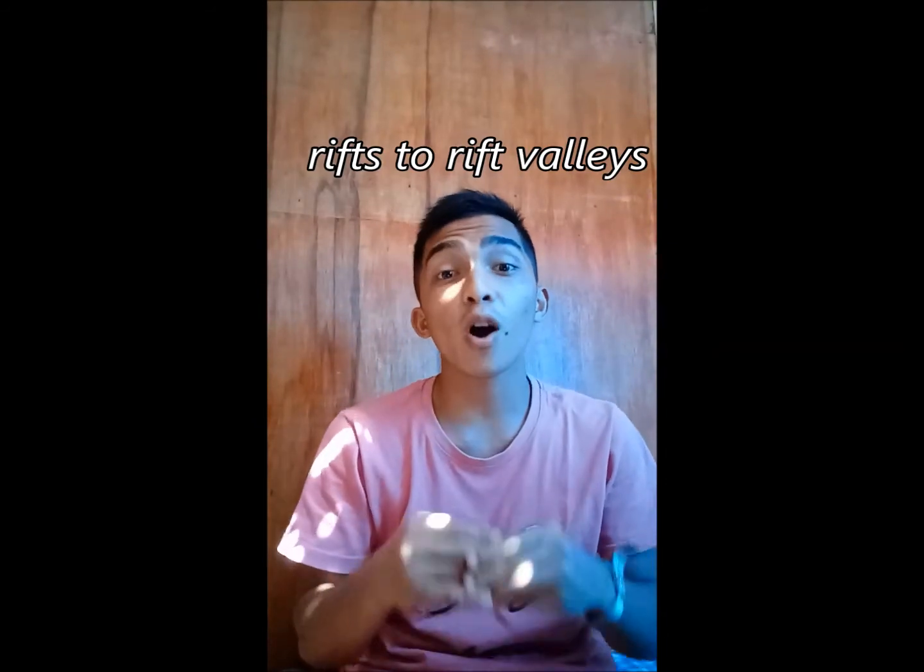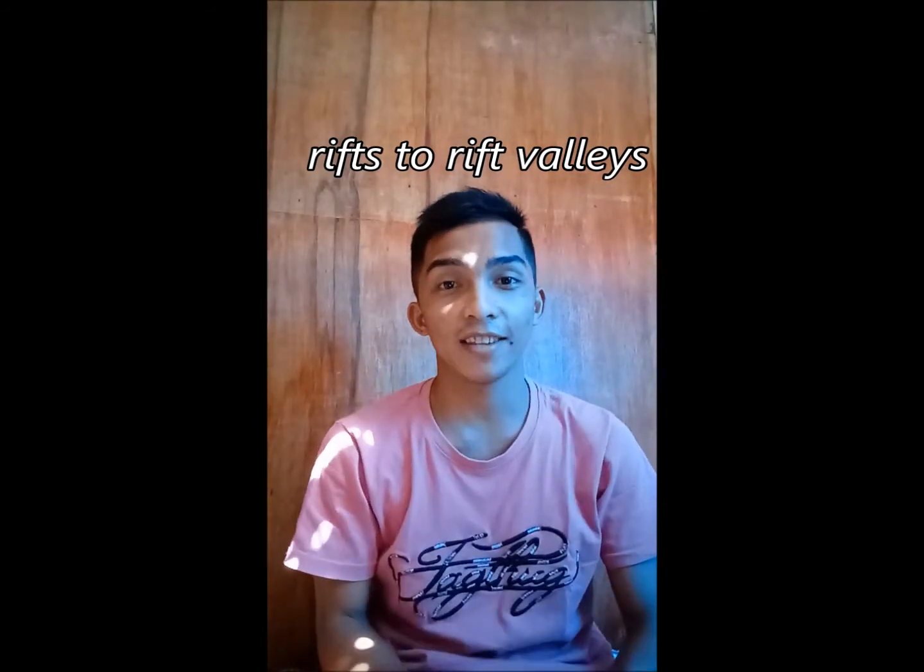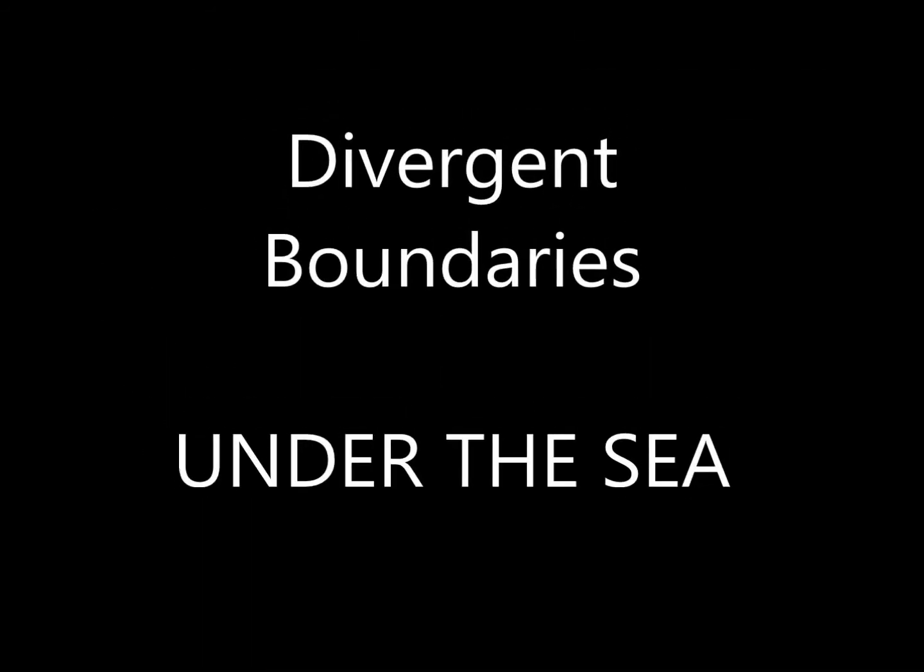Divergent boundaries within the continents initially produce rifts, which also produce rift valleys. The most active divergent plate boundaries are between oceanic plates, and are often called mid-oceanic ridges.